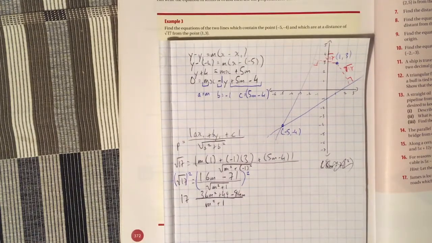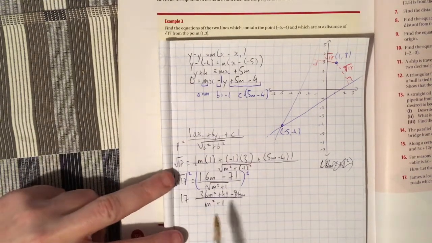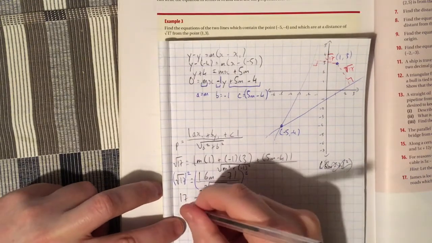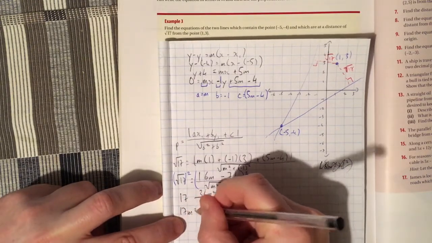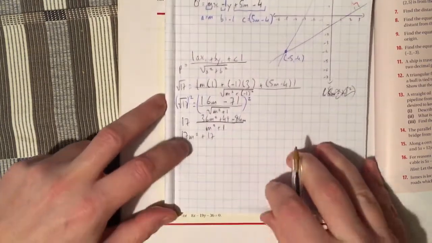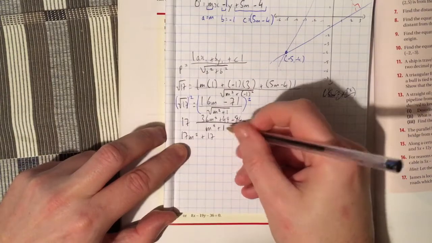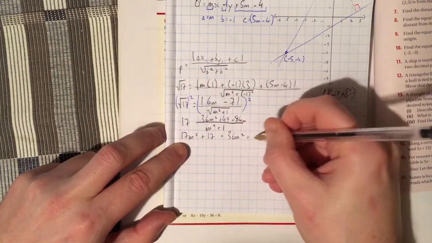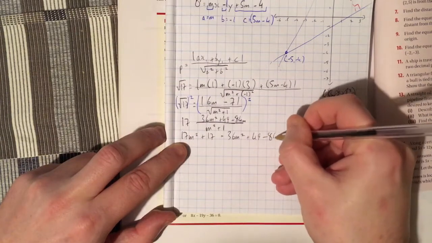Just looking at it, I've got m squareds, I've got m's, I've got numbers, so you can probably see it's going to end up being a quadratic. Let's bring the bottom of this fraction over. So 17 times m squared is 17m squared. 17 times 1 is 17. Equals 36m squared plus 49 minus 84m.